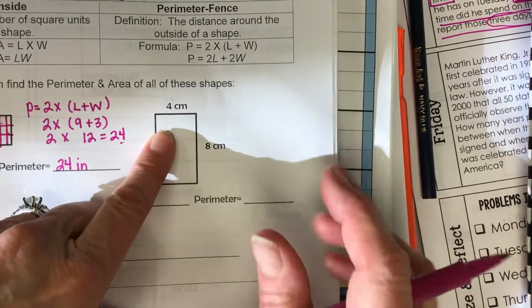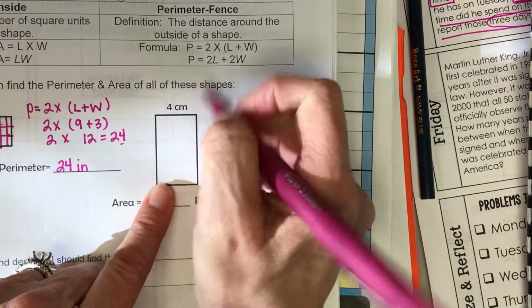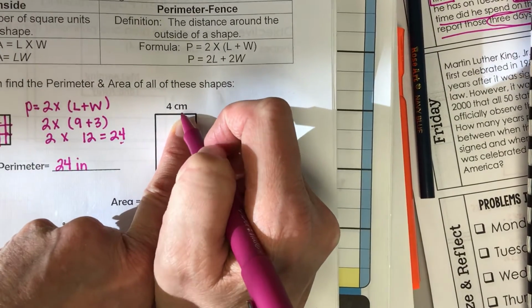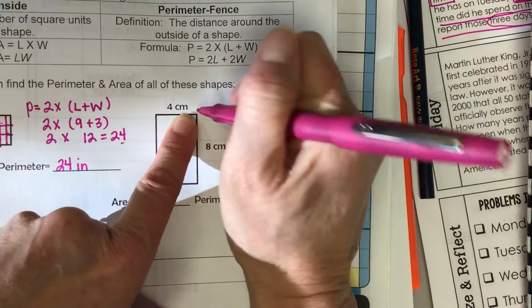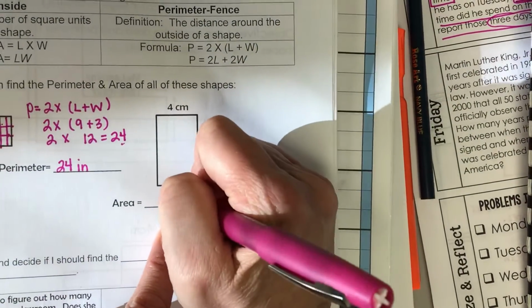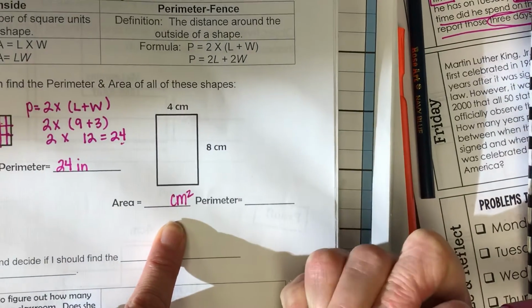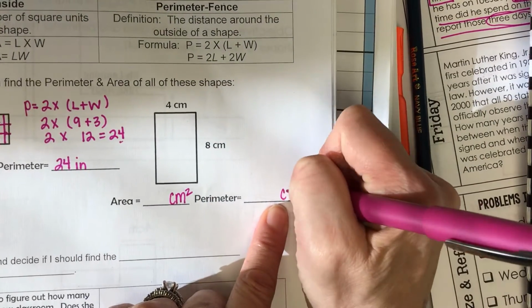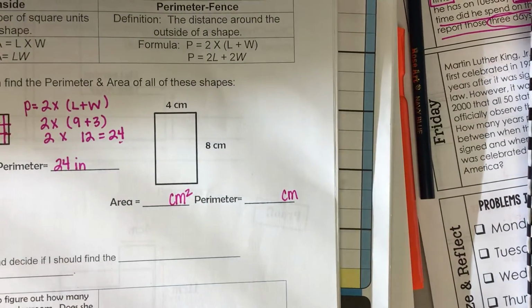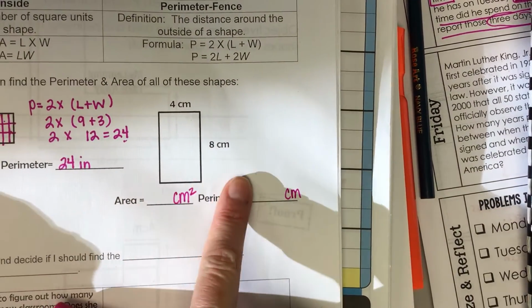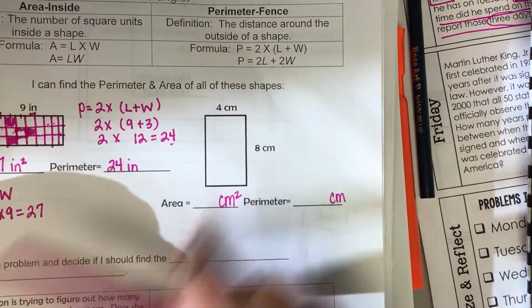Now on this side, each square will be 1 centimeter all the way around. So for this problem, our unit will be centimeters squared. And for perimeter, our unit will be centimeters. You can complete this rectangle on your own using the formula of your choice.